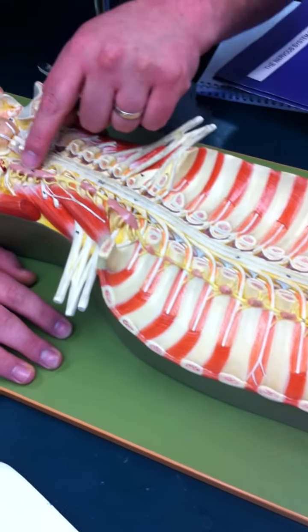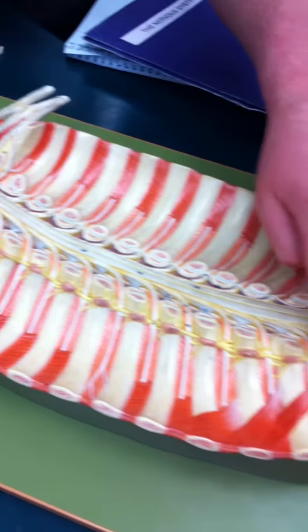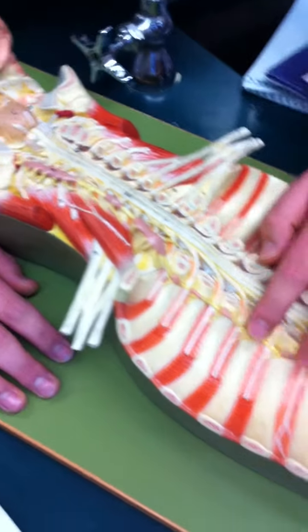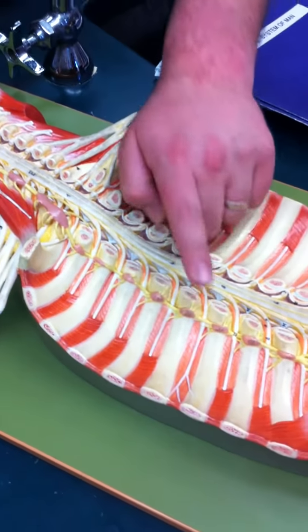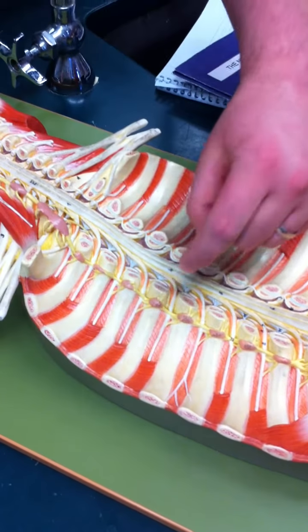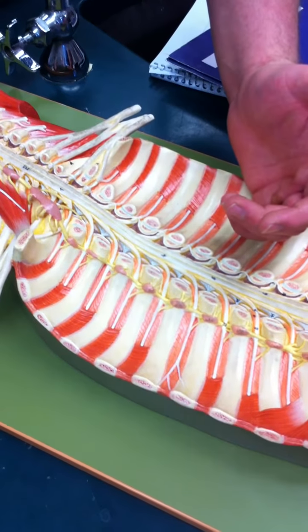You also have your paravertebral ganglia coming along here, going up and down. These are not the same as your dorsal root ganglia. Your dorsal root ganglia are at the back, in line with the nerves coming in and out. You can't see them very well on this model.